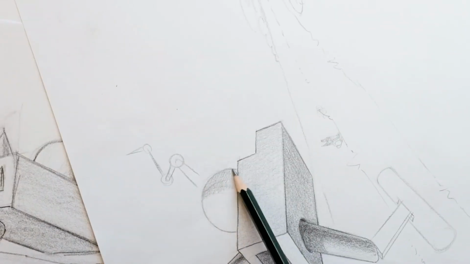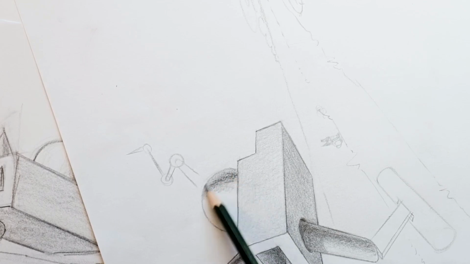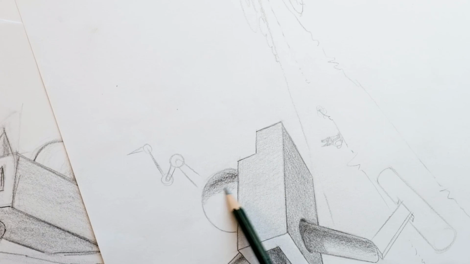It's always good to work lightly first. And then to stand back and have a look and make changes that you need to make.